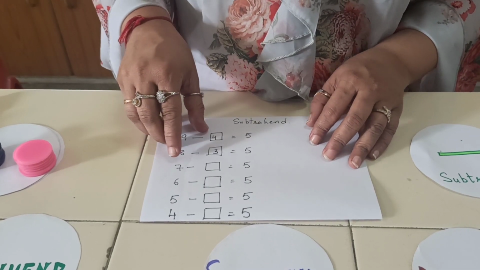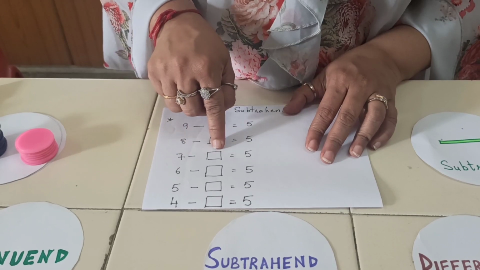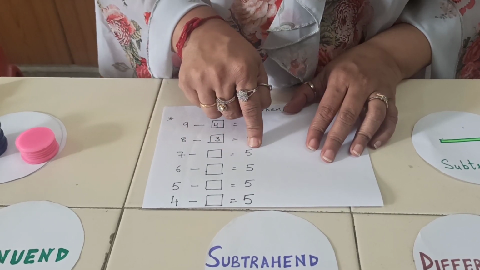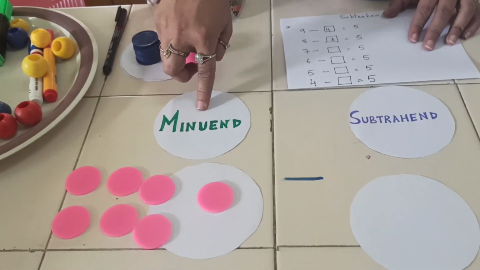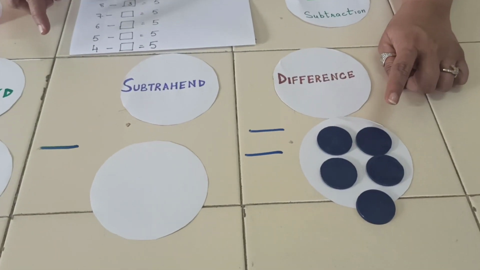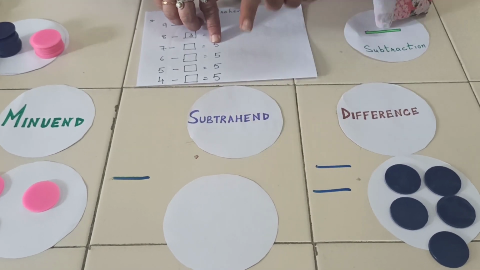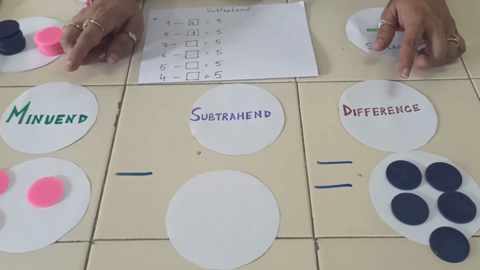The next combination is 7 minus dash is equal to 5. In the minuend I have placed 7 counters, and in the difference I have placed 5 counters. Now I have to find the subtrahend, so we need to subtract.